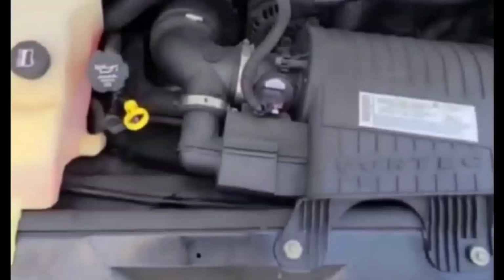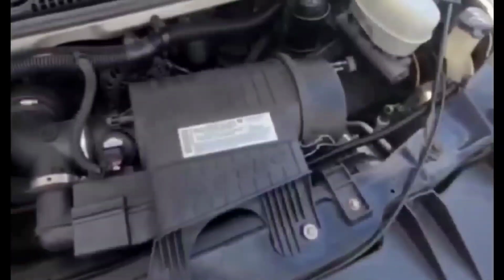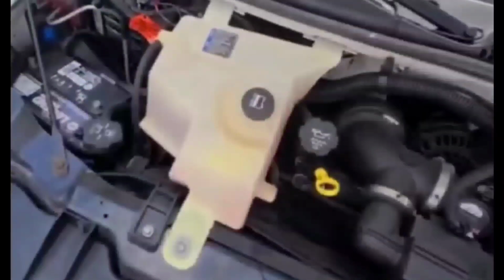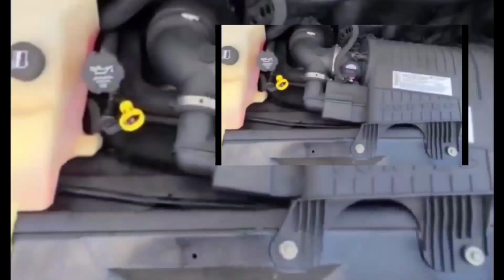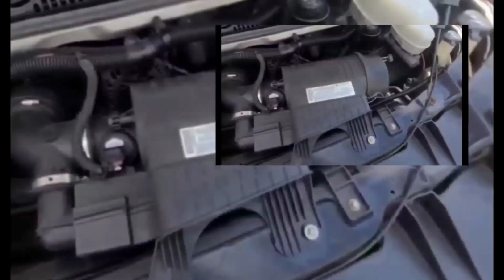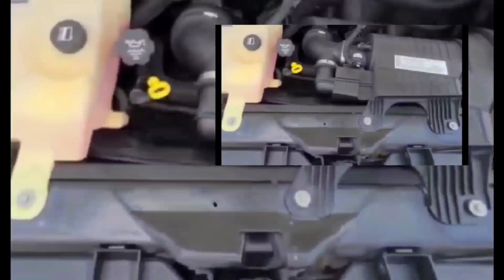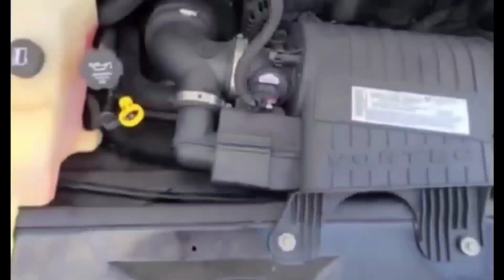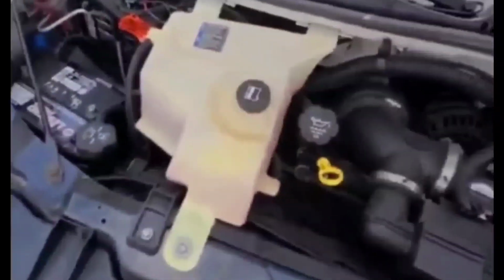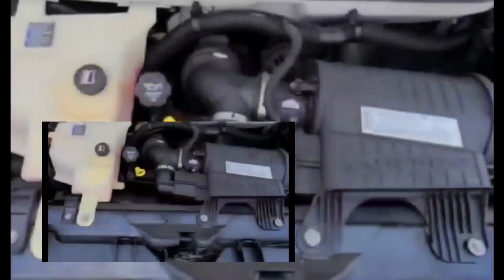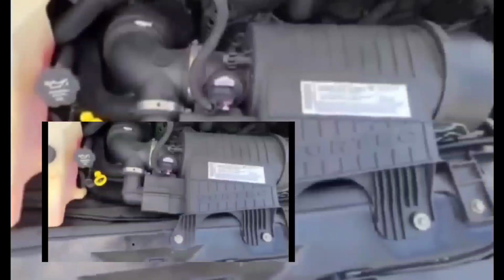Essentially, this code is intake A camshaft position timing over retarded bank 1. So essentially what this code is that your car's computer has detected a difference in the camshaft position angle and the actual camshaft position angle.